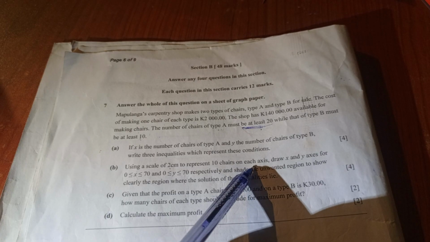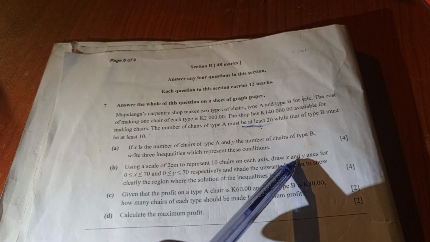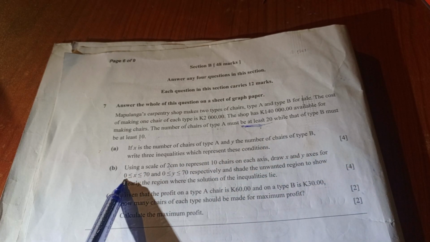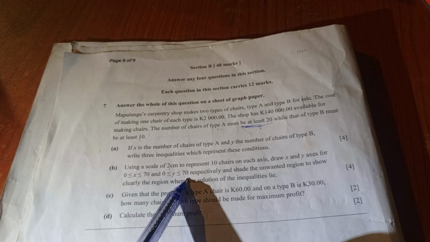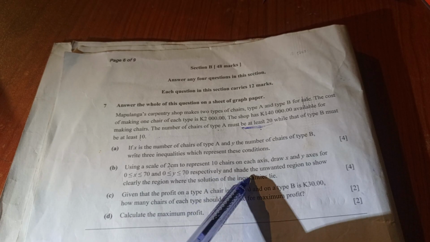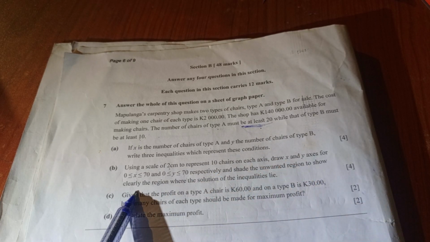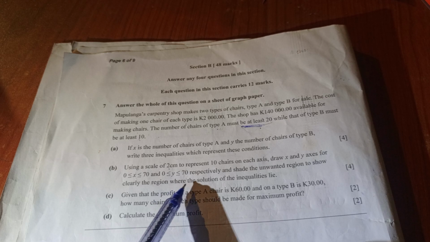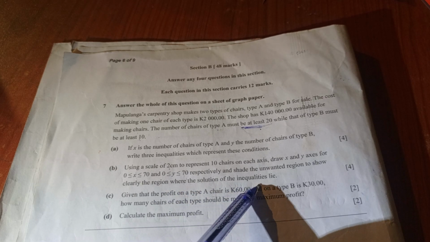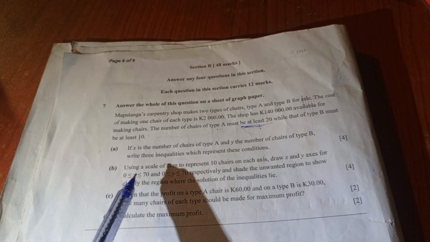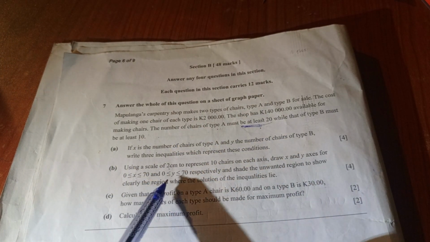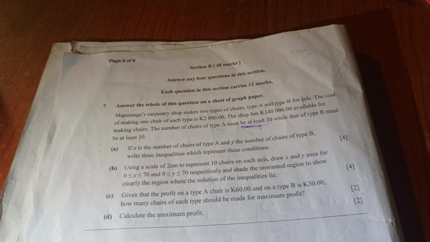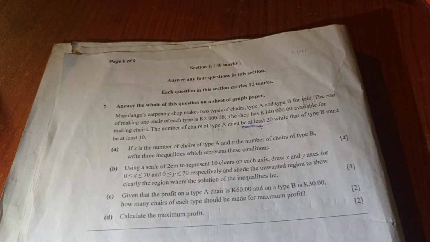On each axis. So draw x and y axis, so x from 0 to 70 and also y from 0 to 70 respectively, and shade the unwanted region to show clearly the region where the solution of the inequalities lie. So which means we need to write a scale now. We need to get a graph paper. We write numbers from 0 to 70 on the x-axis and y-axis as well. So I'll now get a graph paper.